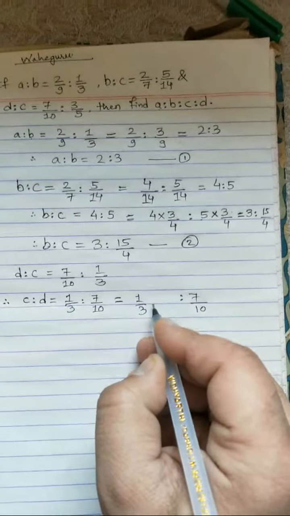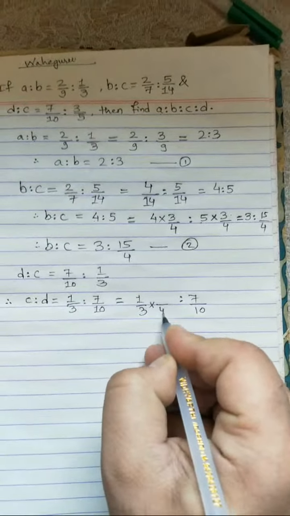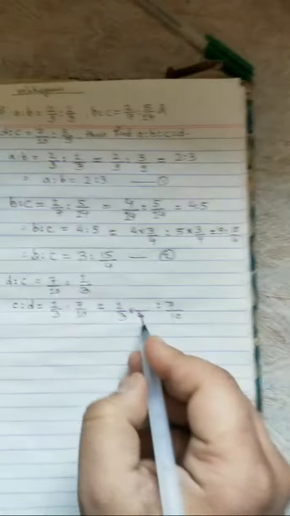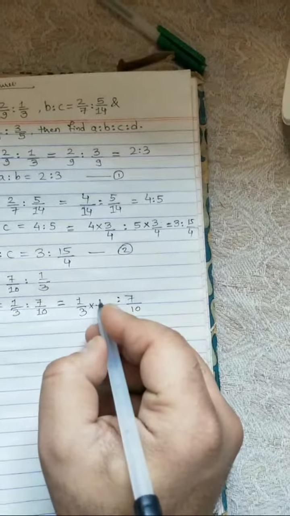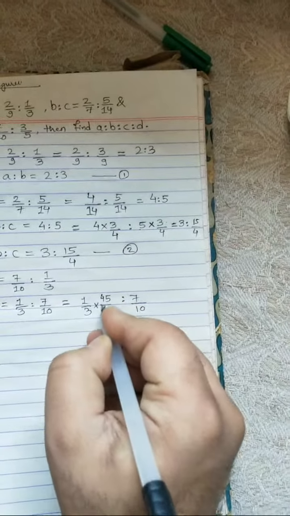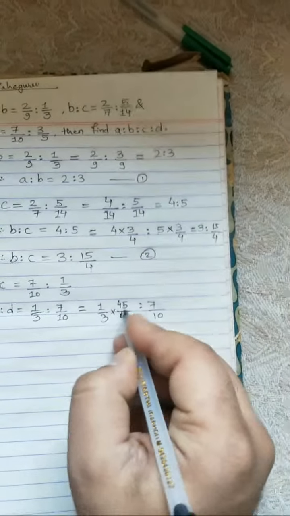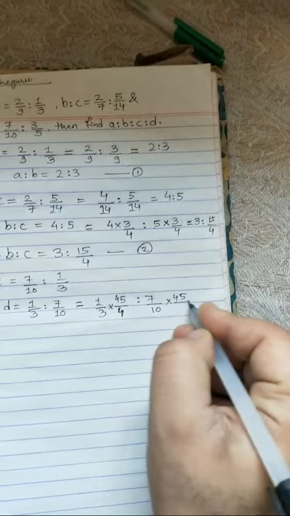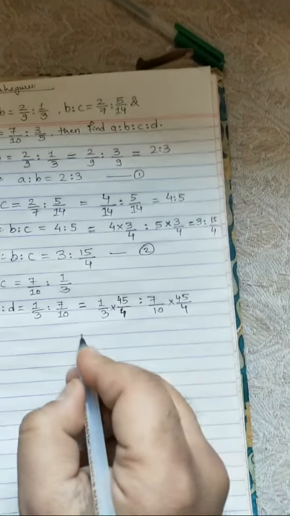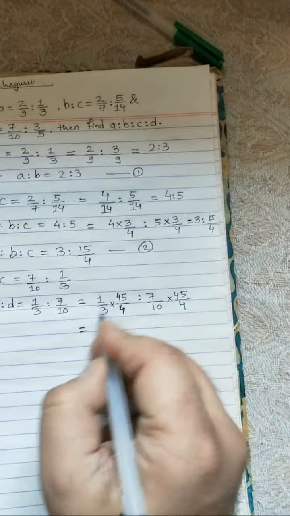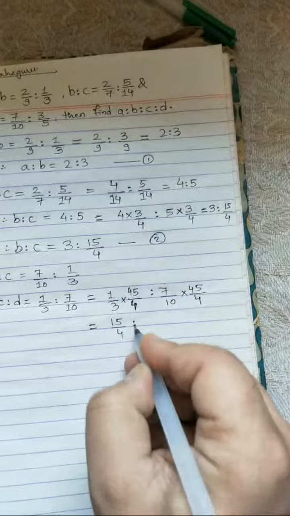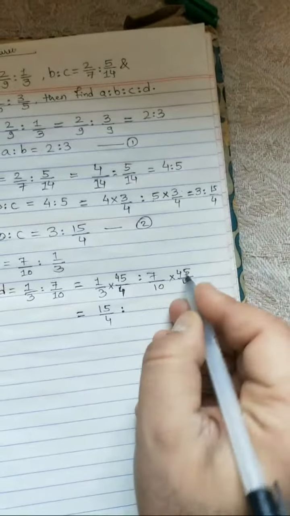You need 15/4 as your C and you have been given 3/5. So you have to multiply by 25/4 to make it 15/4. The same way, we multiply the other term: 7 into 25 by 10 into 4.